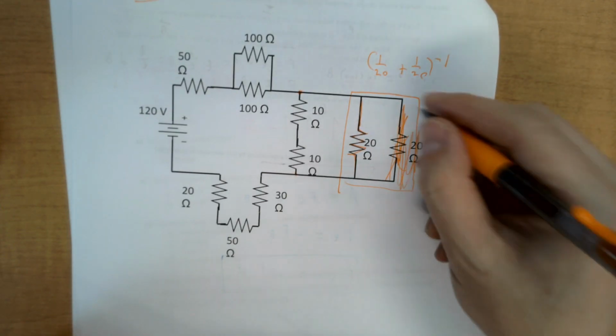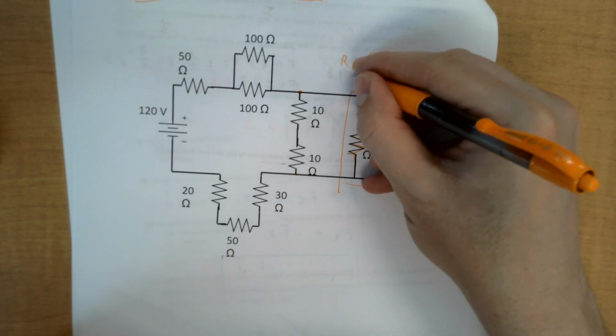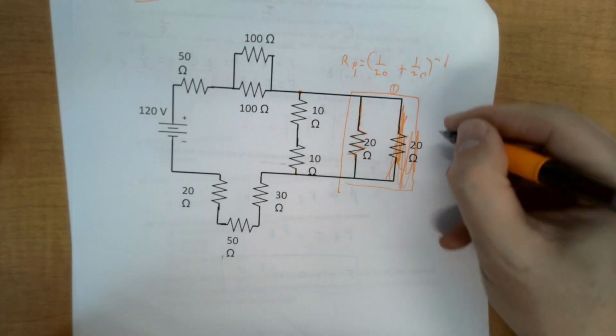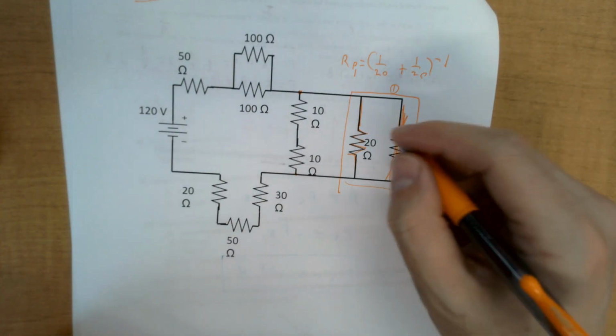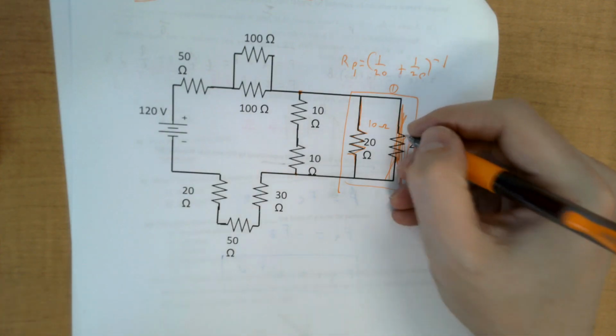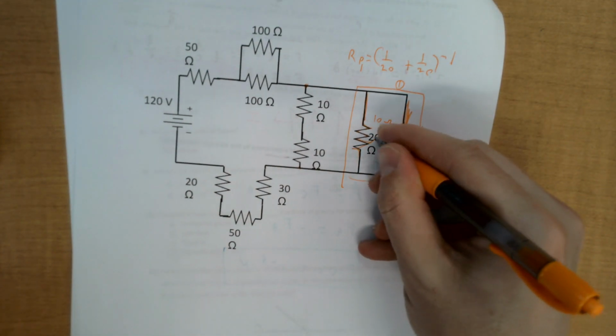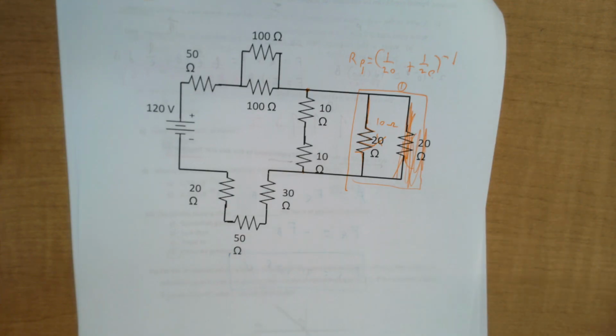If you do the math, you'll get 10. It halves. You remember the shortcut rule because they have the same value, but you don't need to know that. So this is now 10, not 20. That's the first junction.